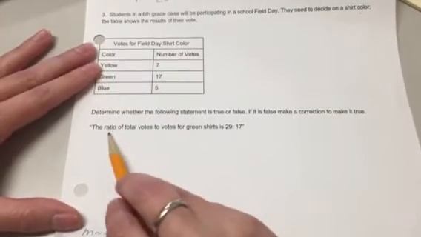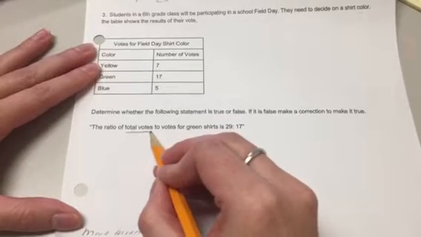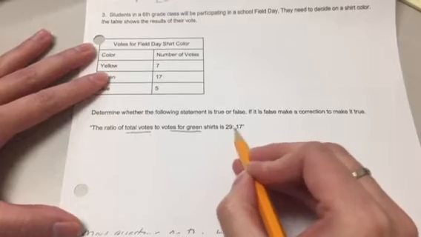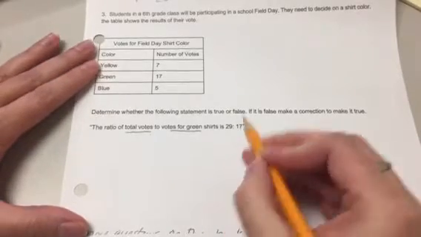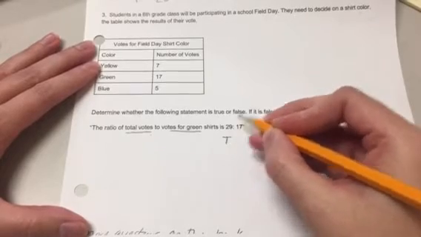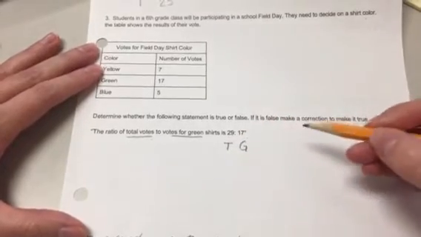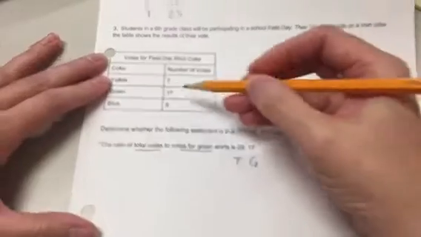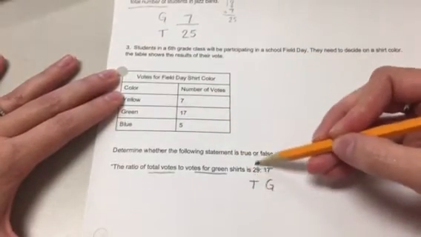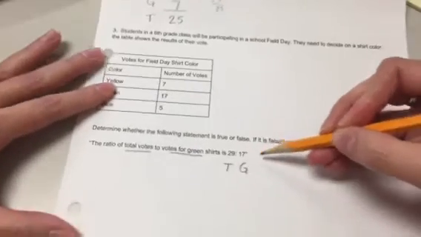So let's see. It says the ratio of the total votes to the votes for green is 29 to 17. So is it total votes 29 and green votes 17? Well, let's go up. If I added all these numbers together, would I get 29 for the total?